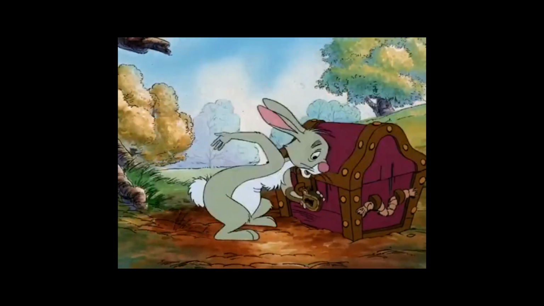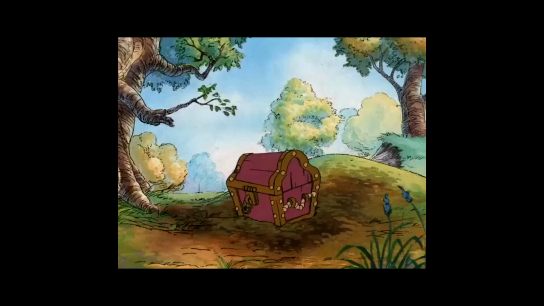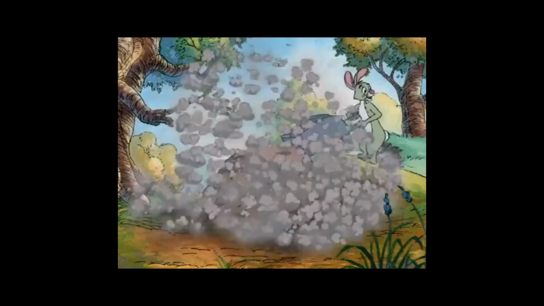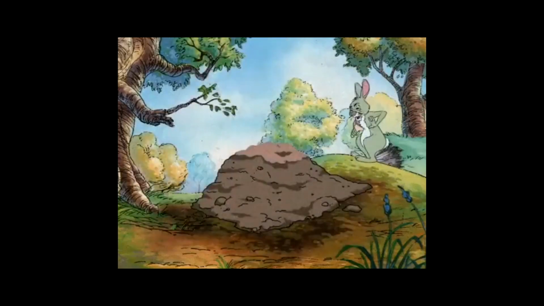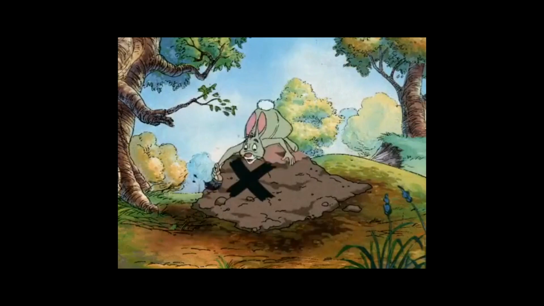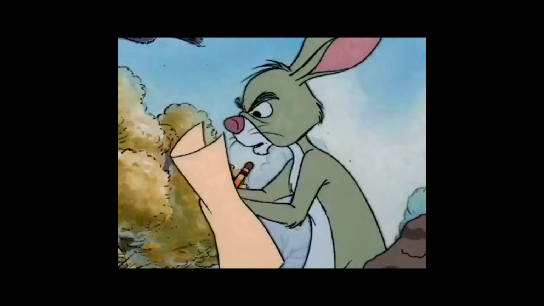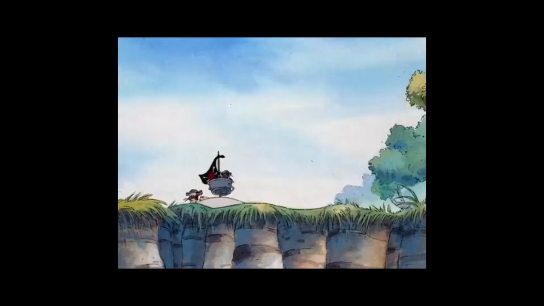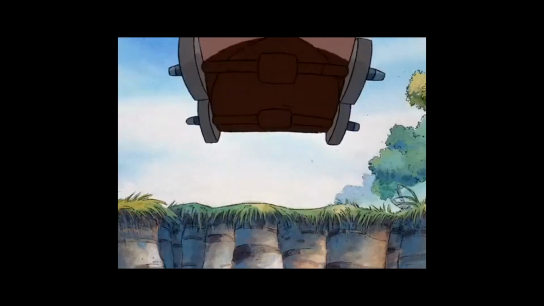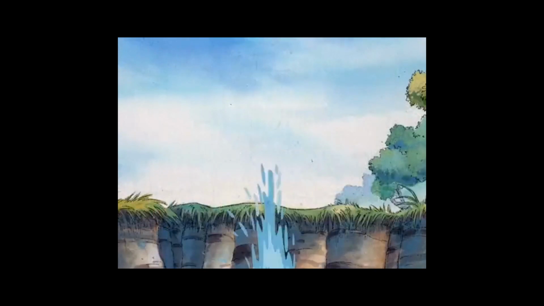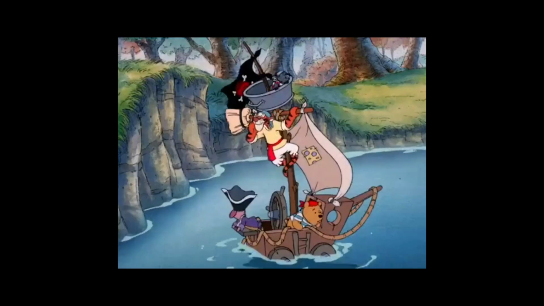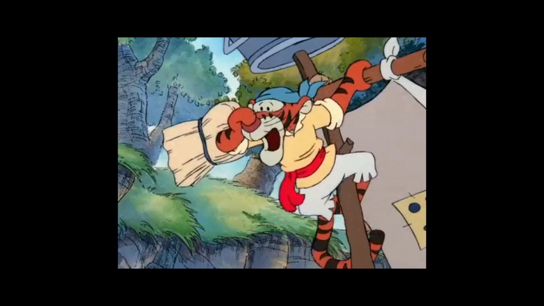So Captain Piglet and his pitiful pirates want to find buried treasure, do they? Well, I'll give them a treasure. A worthless one. And a map to help them find it. Oh, dear. Quick! Haul in the sail! Help! We're sinking! Abandoned ship! Tiggers and Tiggers first!